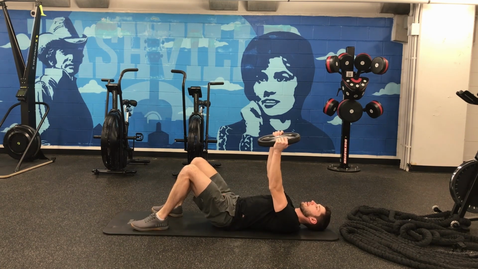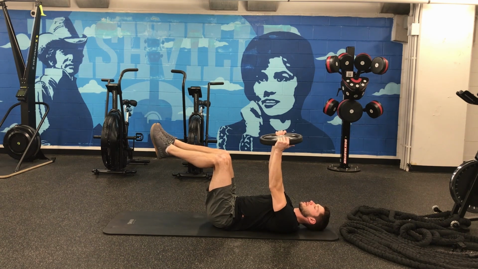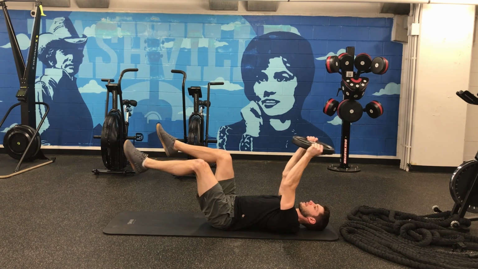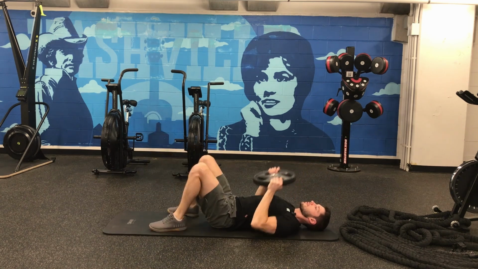Start light and work your way up. But again, once we're able to do that without changing our rib or pelvis orientation, we can now alternate leg with a weight overhead.